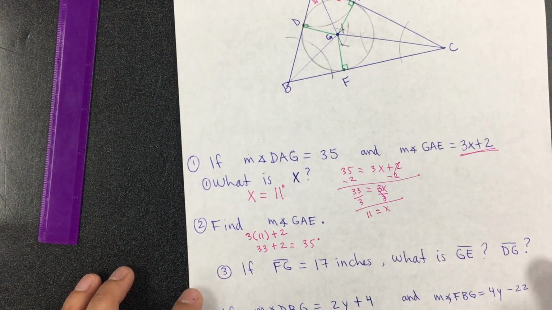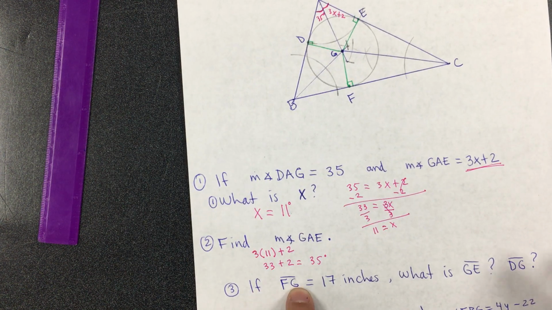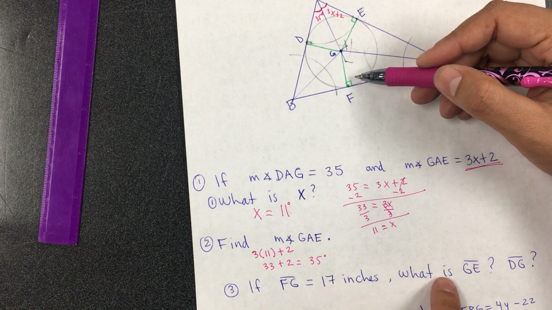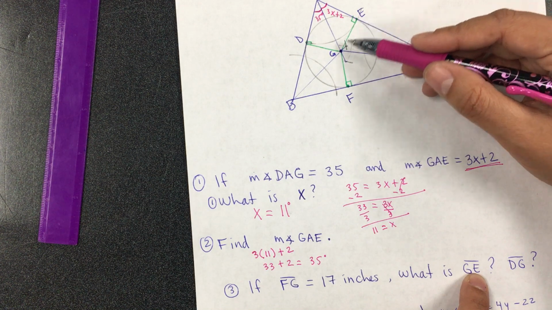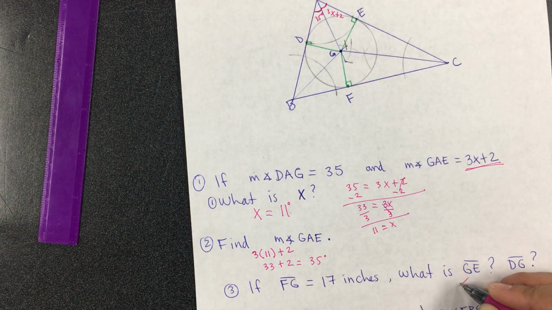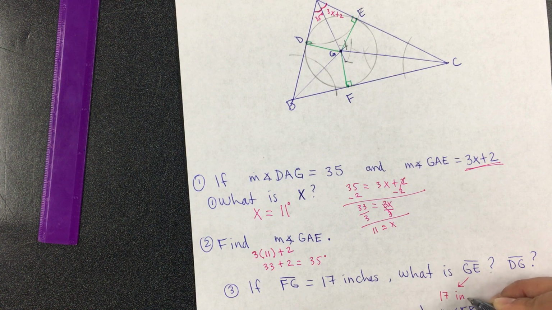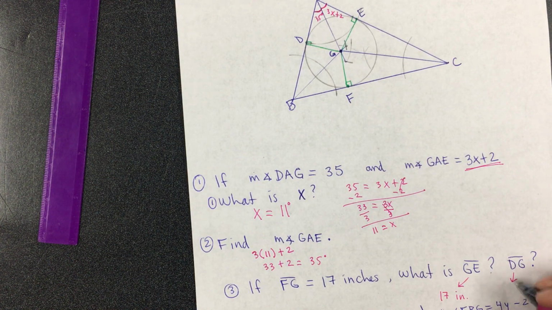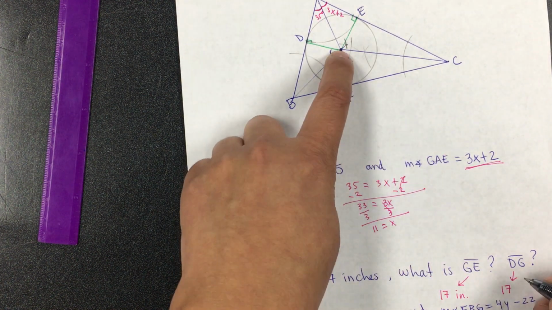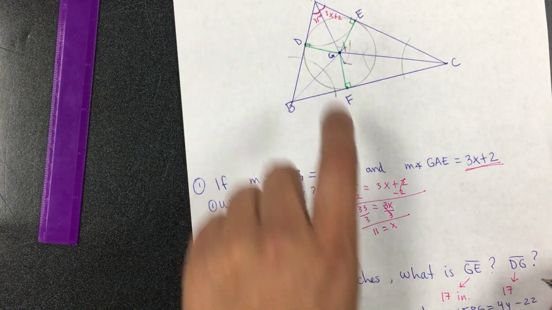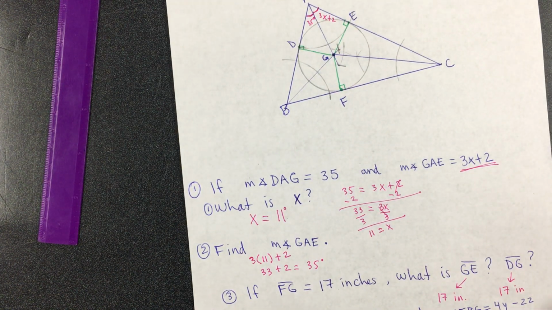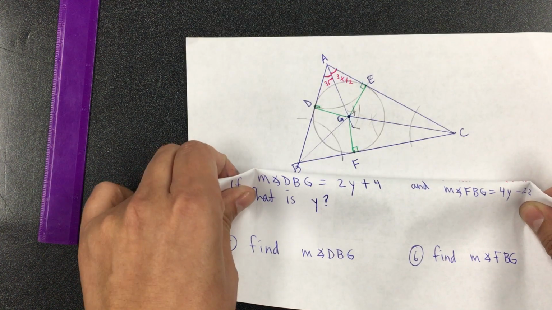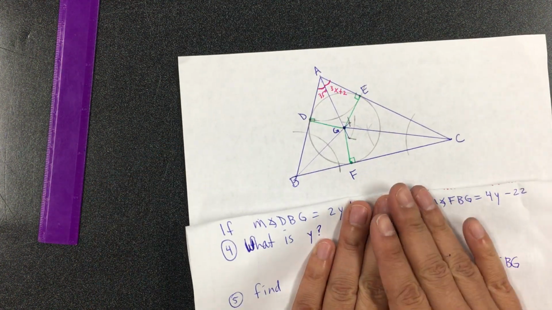Okay, the other one says, if FG, meaning this green line, equals 17 inches, what is GE? GE is this other green line. Well, we already know that those are congruent, so we're going to say that that's also 17 inches. What about DG? DG, that's also the same measurement, because remember that the incenter is equidistant to the sides of the triangle. So that's also 17 inches. Since I can't really go up, I'm going to fold this part here so that we can solve the rest.